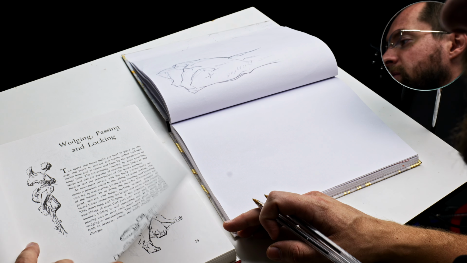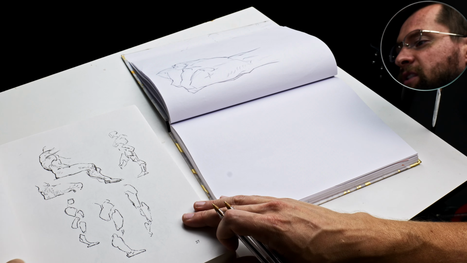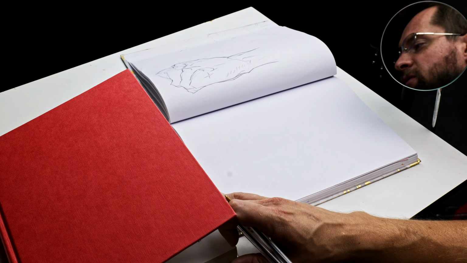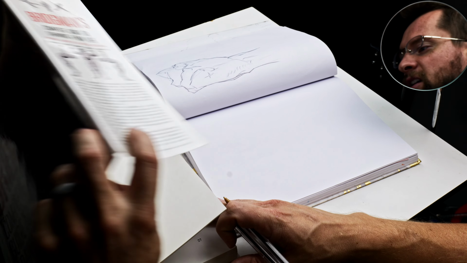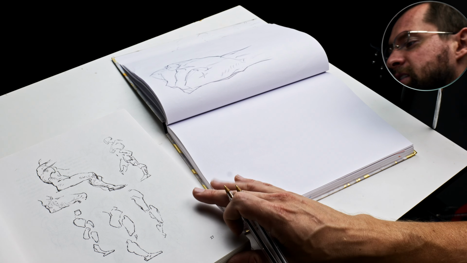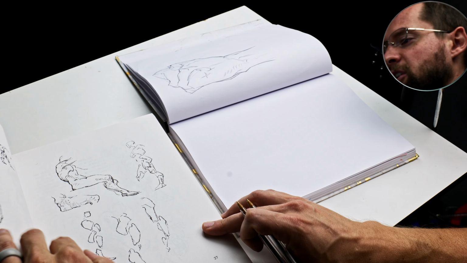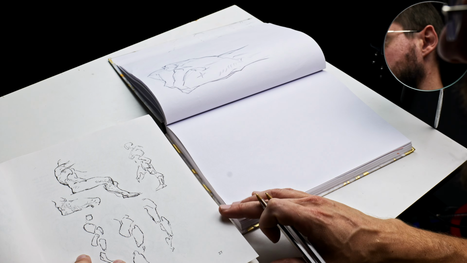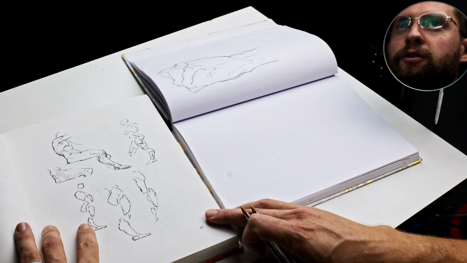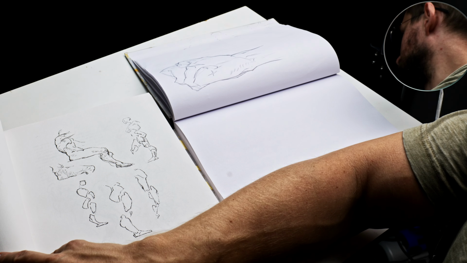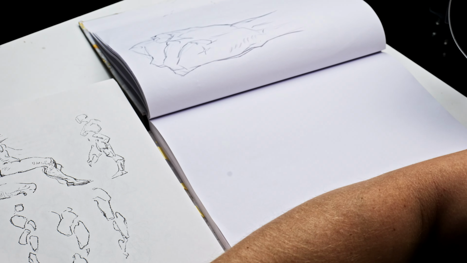Now, one of the reasons that I love this book so much, and you can get this book fairly inexpensive. I think I got this on eBay, and so it's not an expensive book, but I think one of the best that you can find for anybody interested in figurative representation. And I think there's a reason.